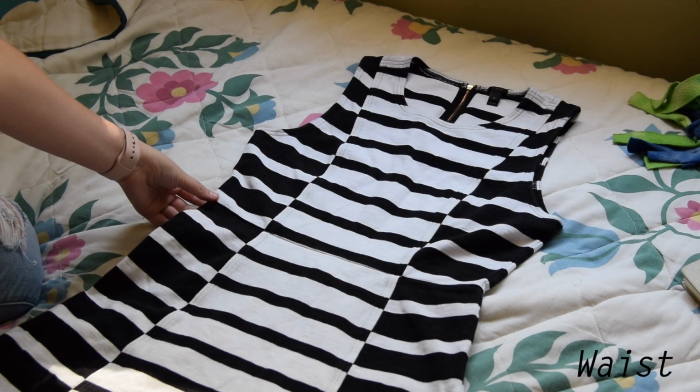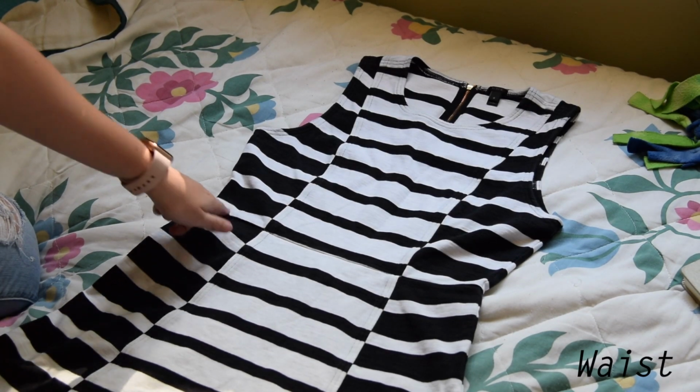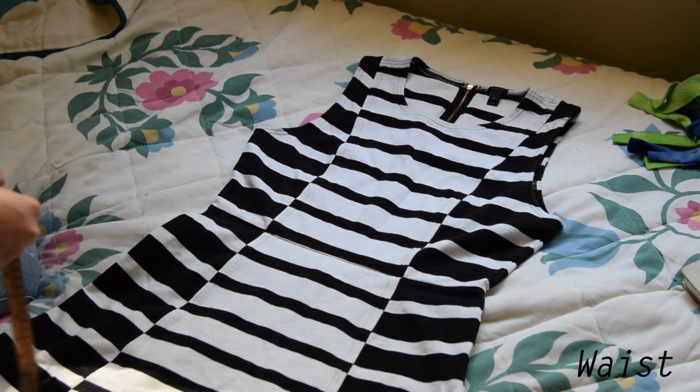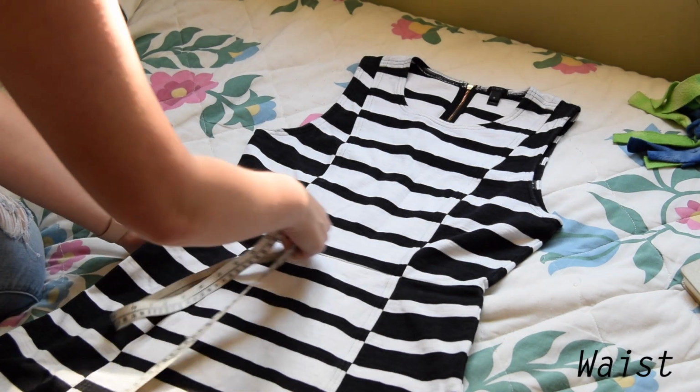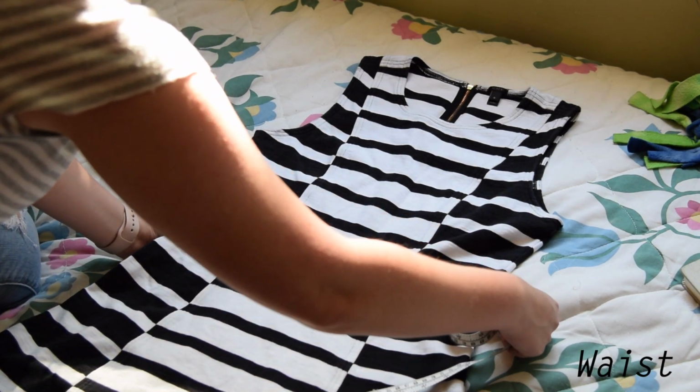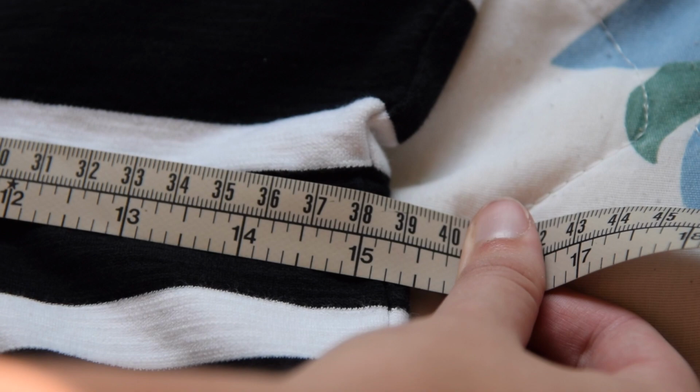These are a little bit more tricky because they don't follow a specific seam most of the time. You most of the time have to figure out where they're going to fit on the body itself. And on this dress it's a little easier to see because there is a seam going across. I'm going to go from one end straight across to the other. Looks like we're right around 15 inches.